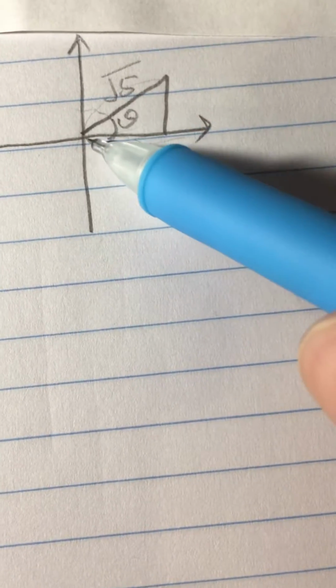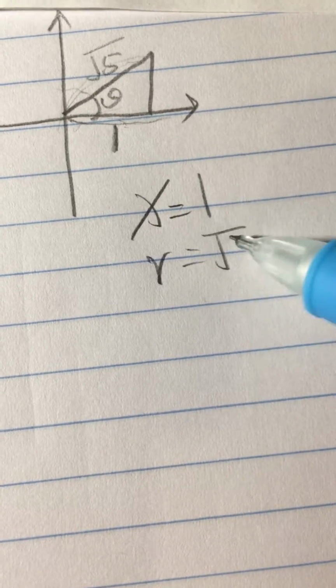And we know cosine theta is the adjacent side over the hypotenuse, so we get the value of the adjacent side is 1 and the hypotenuse value is square root of 5. So let's check the positive and the negative of the numbers. In quadrant 1, both the x-axis and y-axis are positive. So the number 1 should be positive, and we know this is the x value and this is the radius value, so we get x equal to 1 and the radius equal to square root of 5.